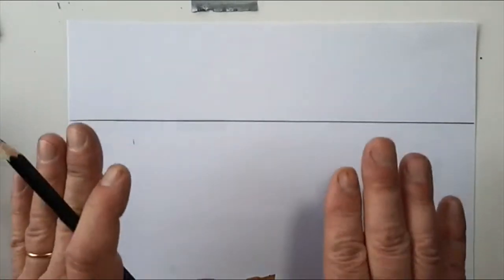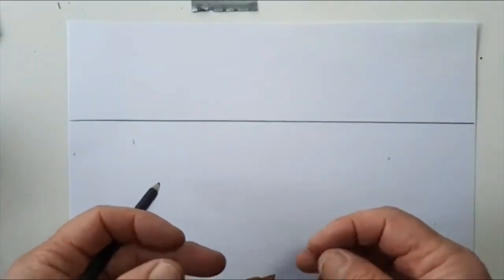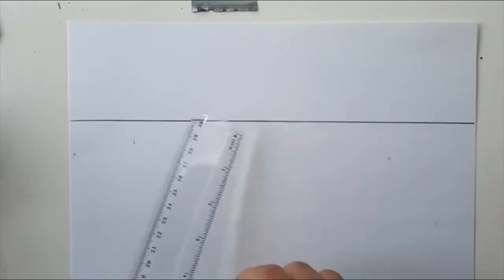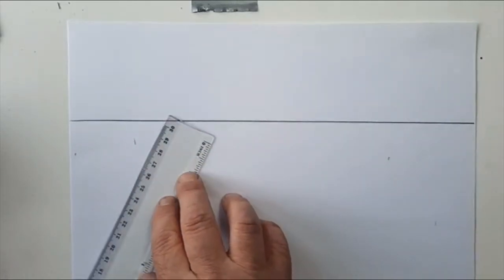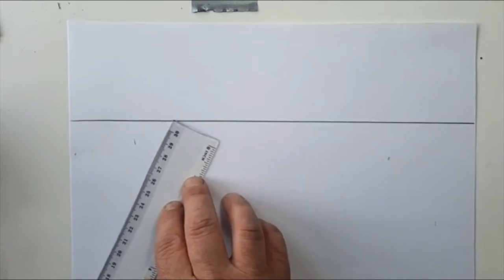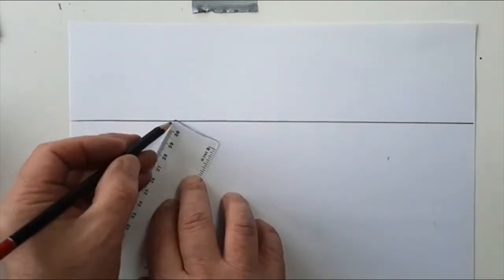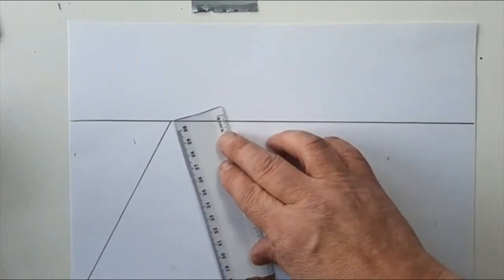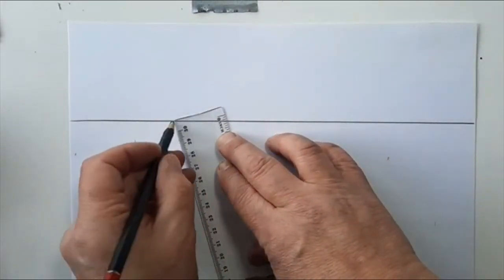Now if we have a road which is going uphill or downhill, that changes the picture again. If we have a road that is flat in front of us, as we've stated before, it will just disappear to a vanishing point. So I'm going to draw something like that there, and let's say there.